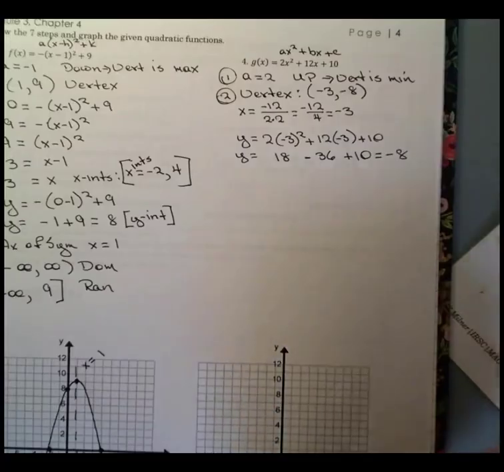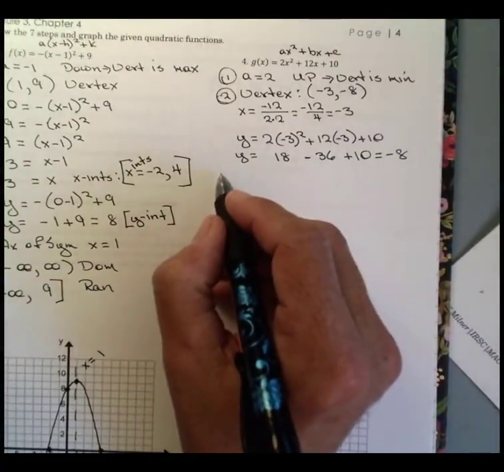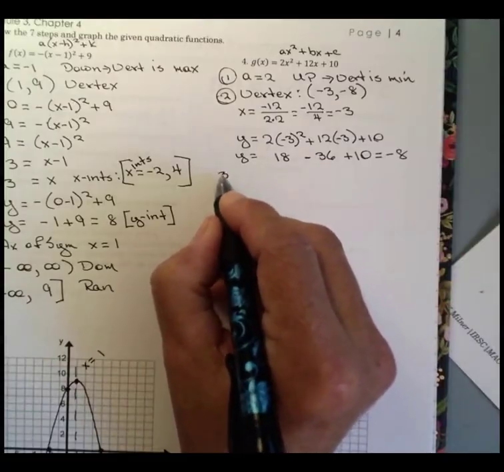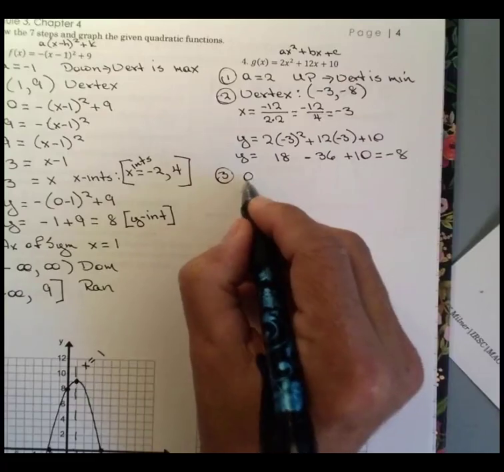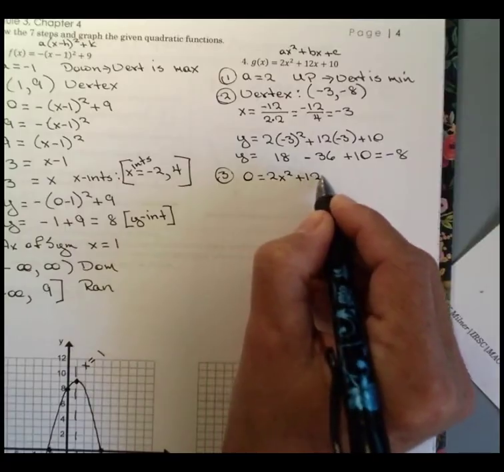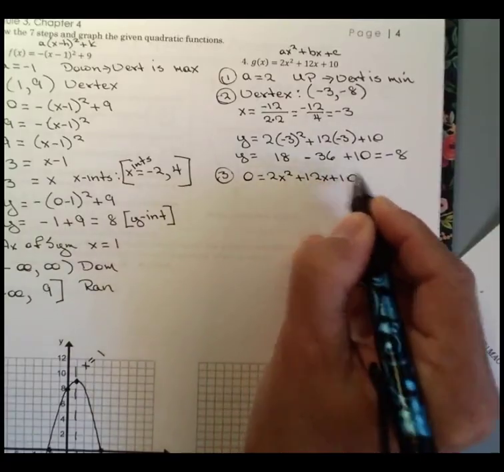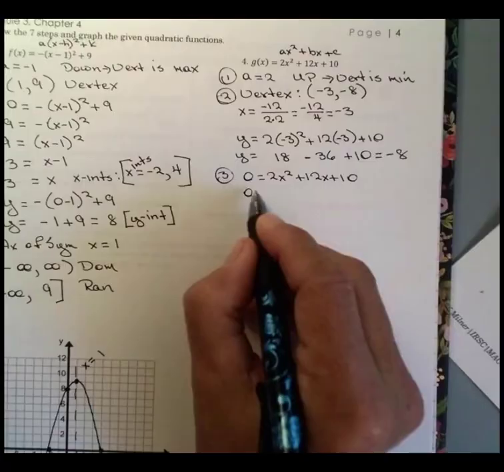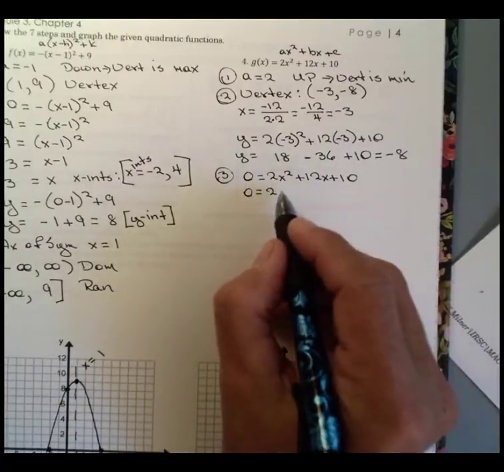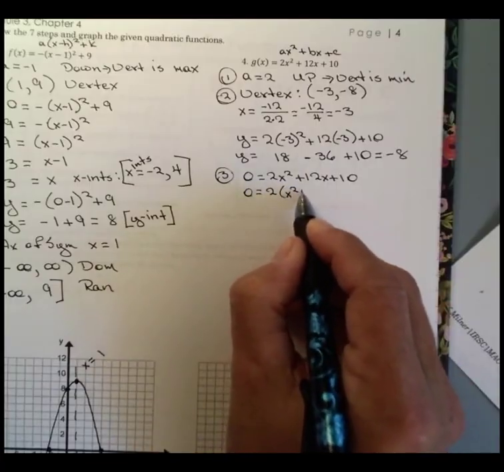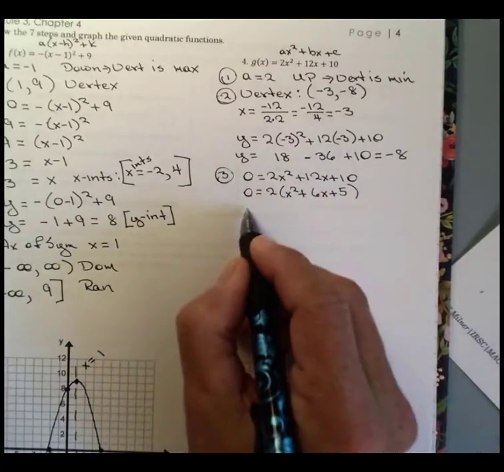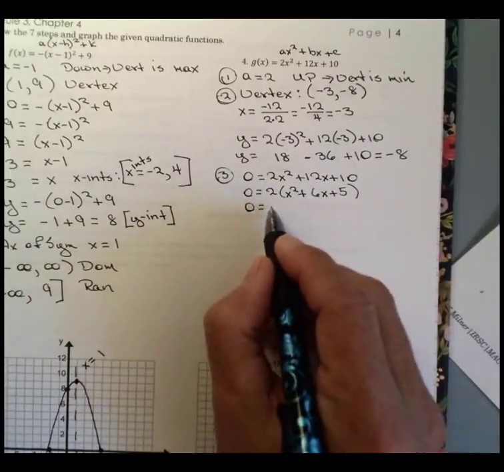Now I need the intercepts. So let's take a look at what the x-intercepts are. We need y to be 0 for this one. So I'm going to say 0 is equal to 2x squared plus 12x plus 10. And it looks like a typical trinomial that I can factor. First, I'll factor out the GCF. 2 times x squared plus 6x plus 5. And I'm hoping that it'll factor without going into the quadratic formula.